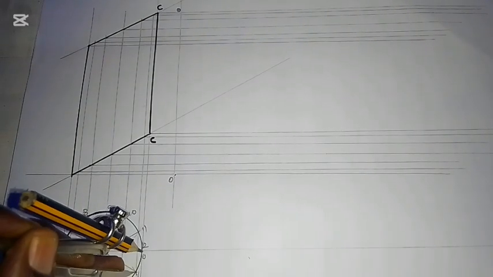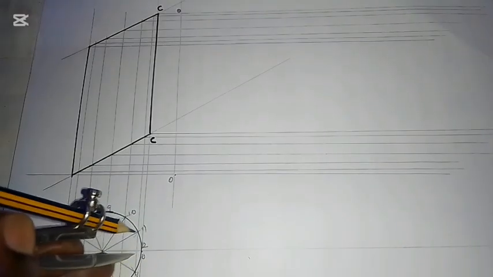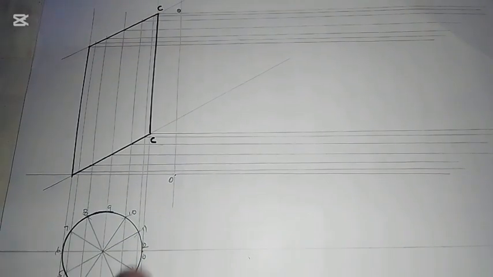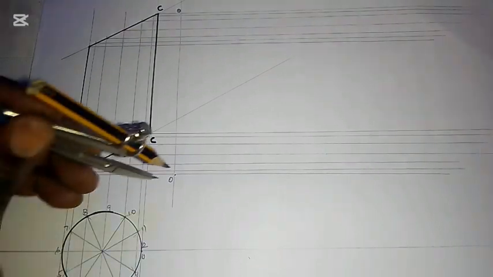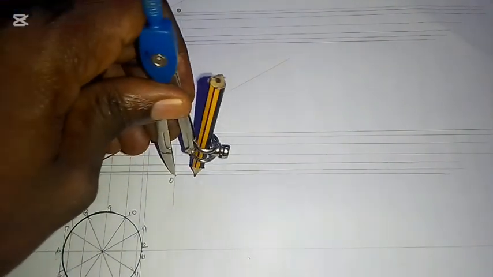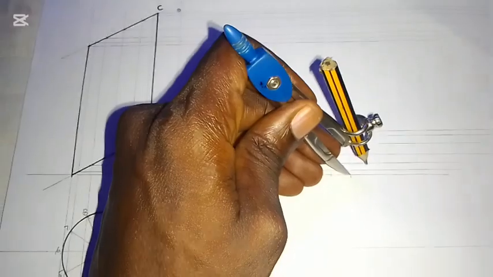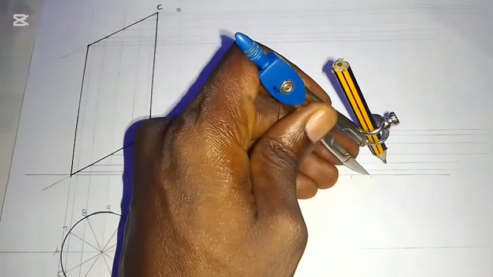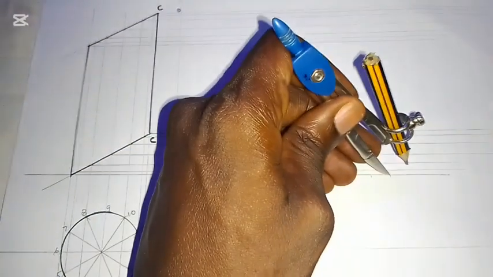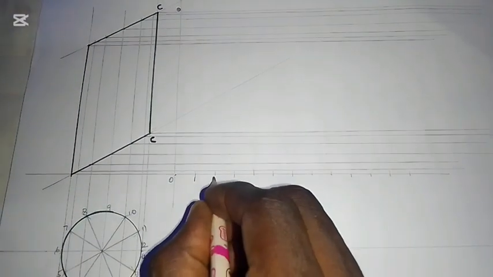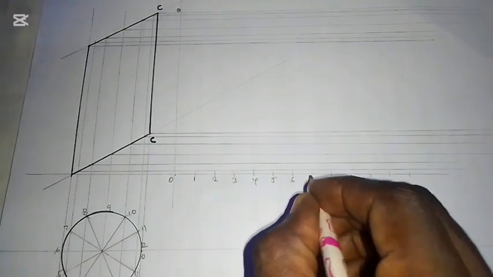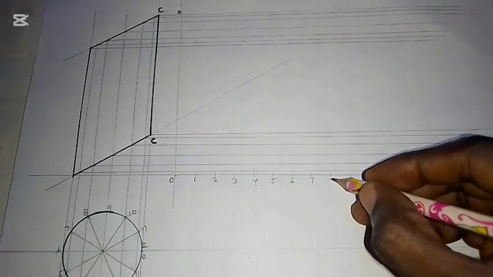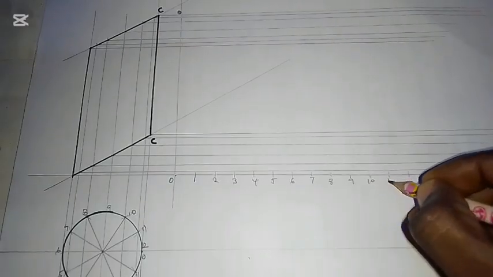circumference of the circle. Don't forget the circle's circumference parts are equal because we divided into 12 equal parts like we have here. Okay, so I will put this on point 0 and spread it out 12 times. So I'll go this way quickly. 10, 11, 12. So I'll write on it 1, 2, 3, 4, 5, 6, 7, 8, 9, 10, 11, and 12.